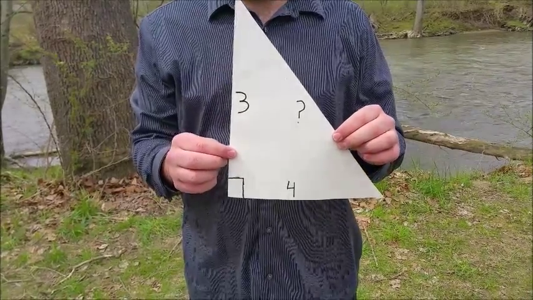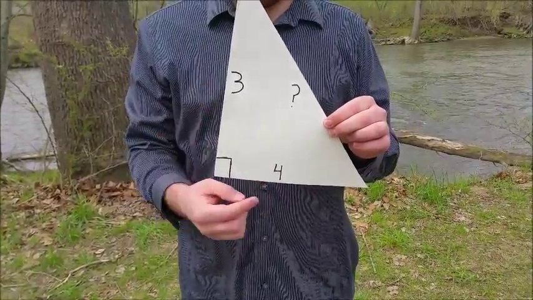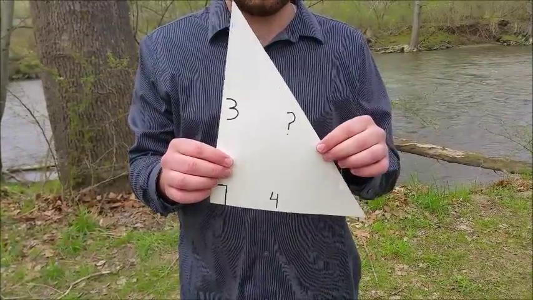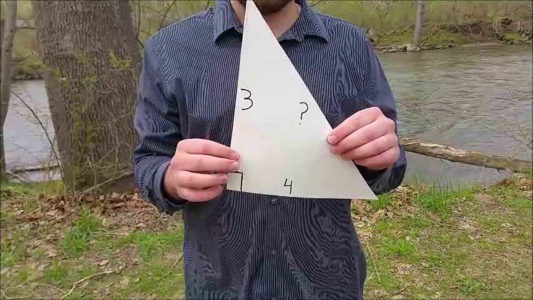Here's an example of how it works. You've got side A and side B. Either one does not matter, they're interchangeable. And side C is always the hypotenuse. The hypotenuse is the longest side of the triangle, and it's always opposite of the right angle.